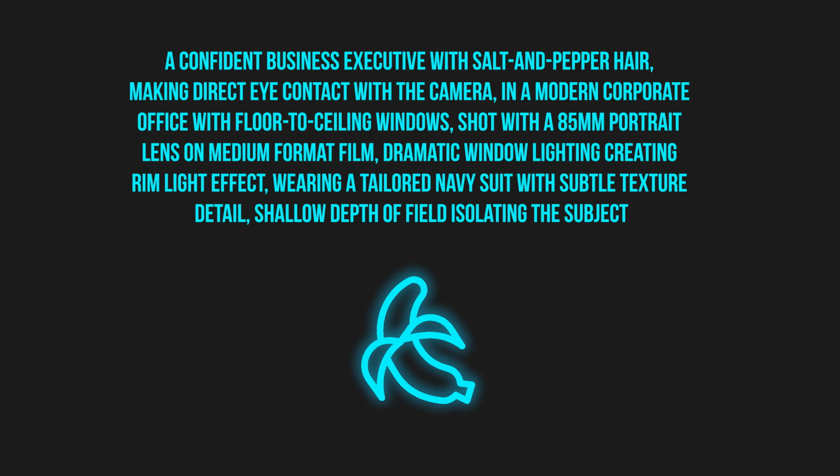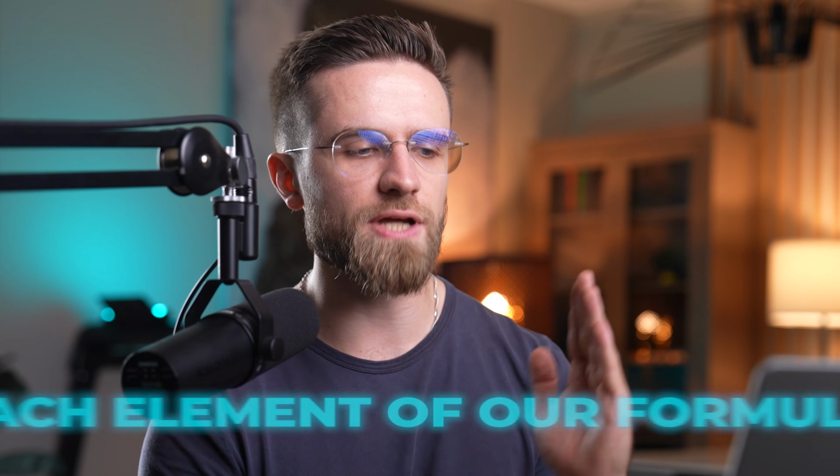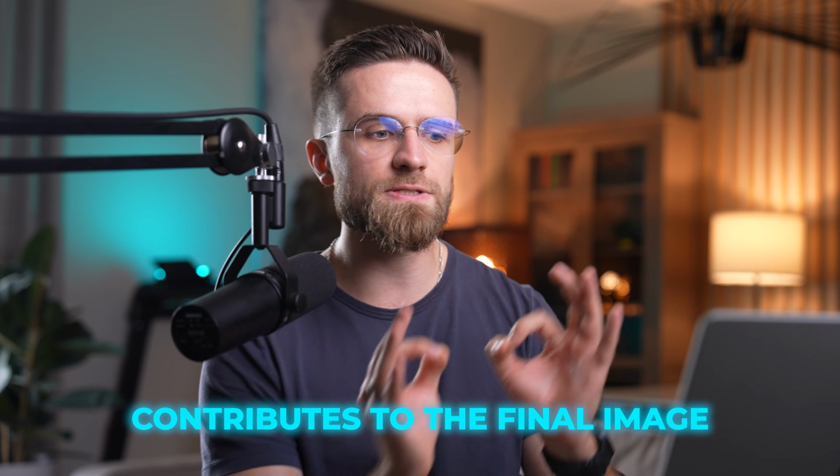Let's start with our first expert level prompt, and this is all about creating portrait photography that looks absolutely professional. Here's the exact prompt I use. This is exactly what I'm talking about. You can see how each element of our formula contributes to the final image.